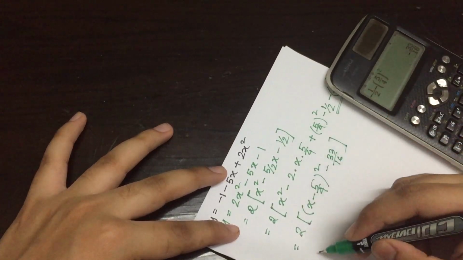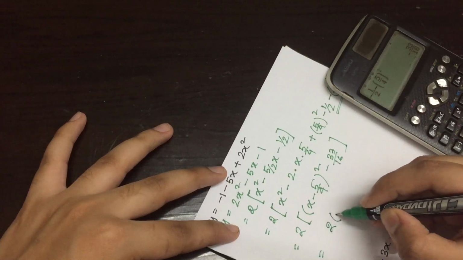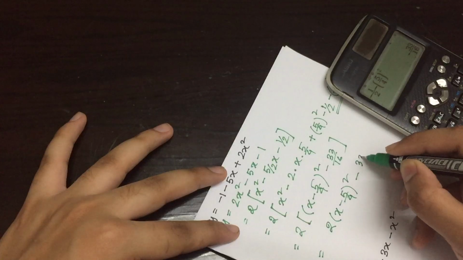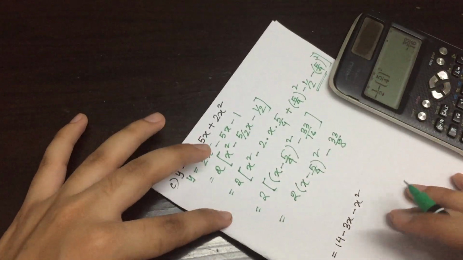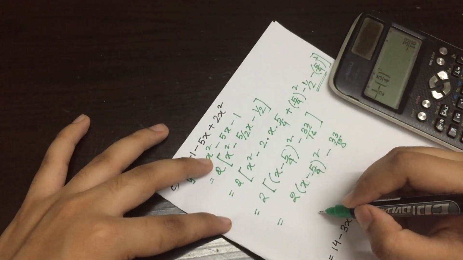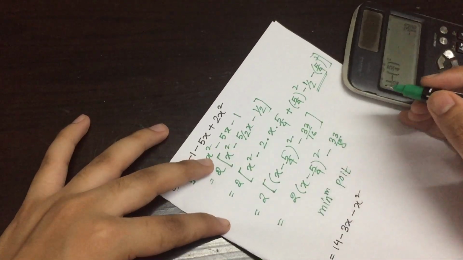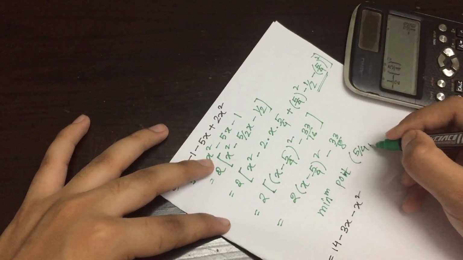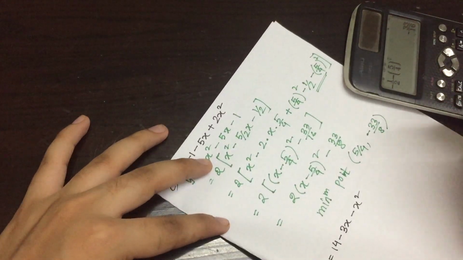And now I remove the third bracket, so this 2 gets multiplied with both of them. So 2 times x minus 5 by 4 whole square, minus 33 over 8. So this is my completing square form, and by seeing this I again know that this is a minimum point. So minimum point at x equals 5 over 4 and y equals minus 33 over 8.